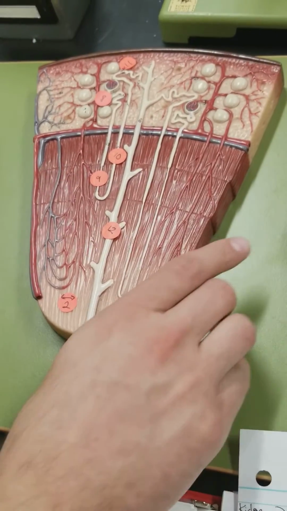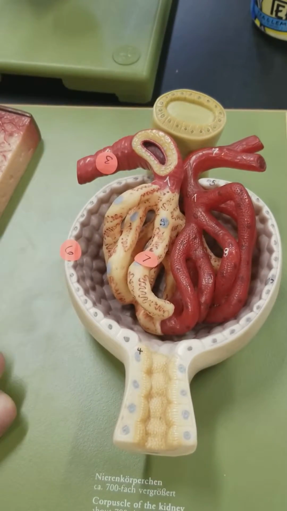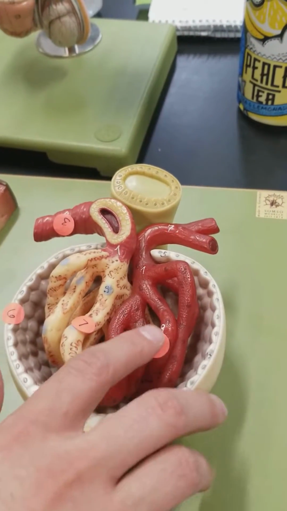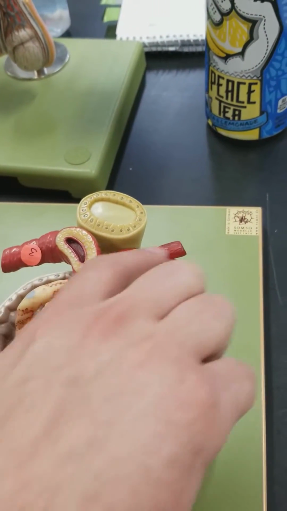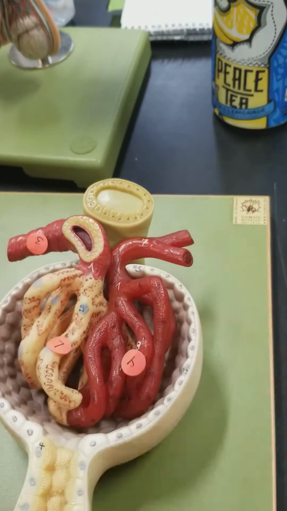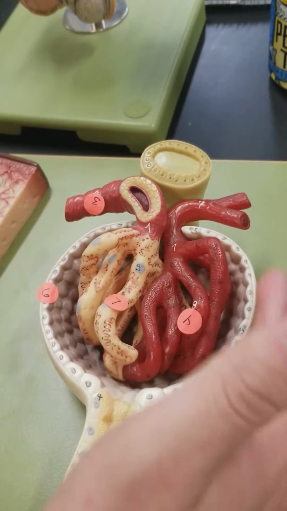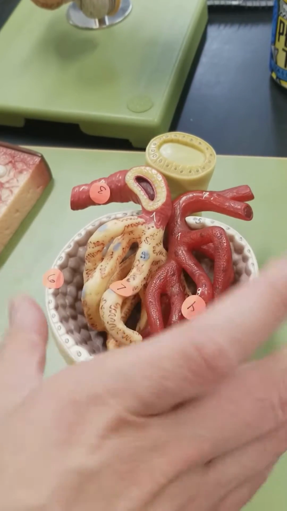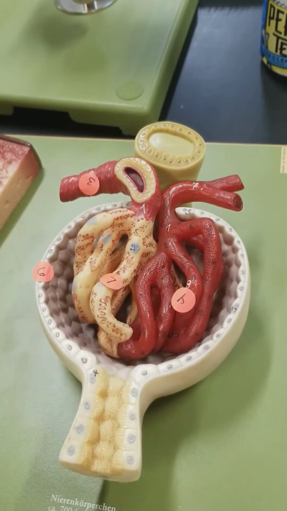Number three is the afferent arteriole. So afferent arteriole. Number four is glomerulus. So the red tubing on this side. Number five is efferent arteriole. So this is the glomerulus, efferent arteriole. Number six is Bowman's capsule. So referring to this whole capsule, this whole corpuscle. Sorry, not nephron. The whole corpuscle is the Bowman's capsule.